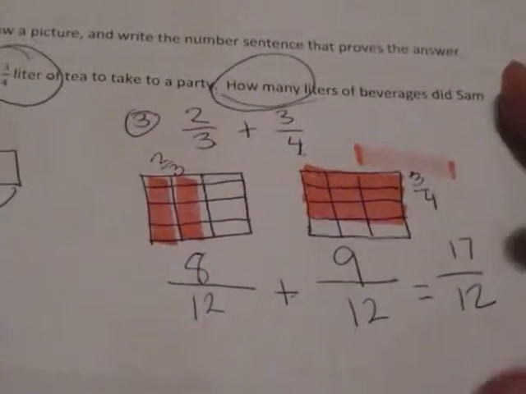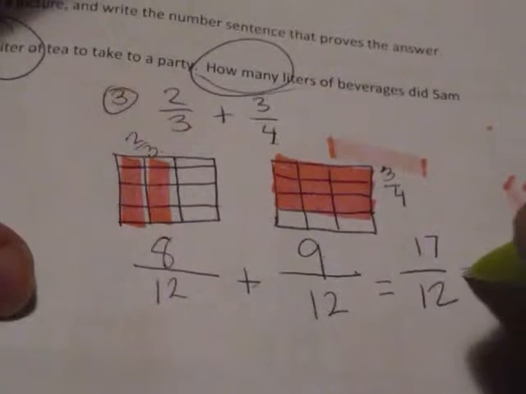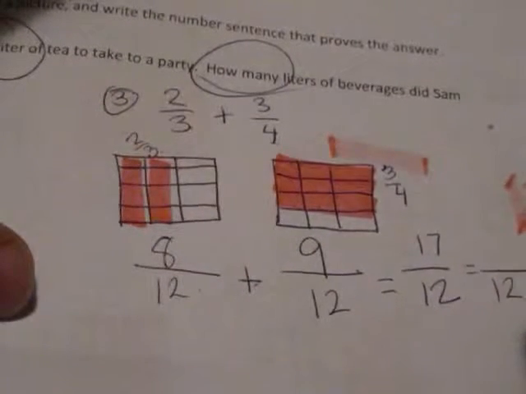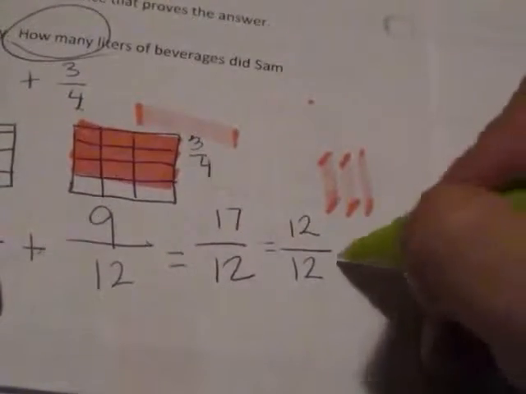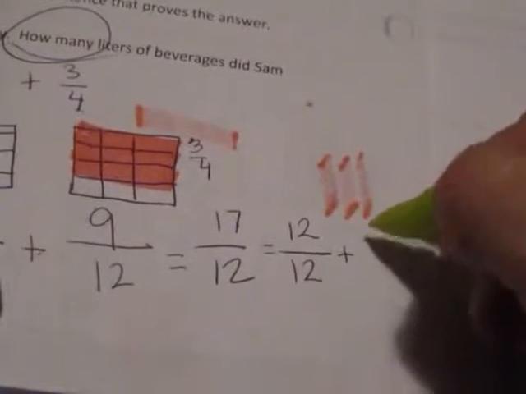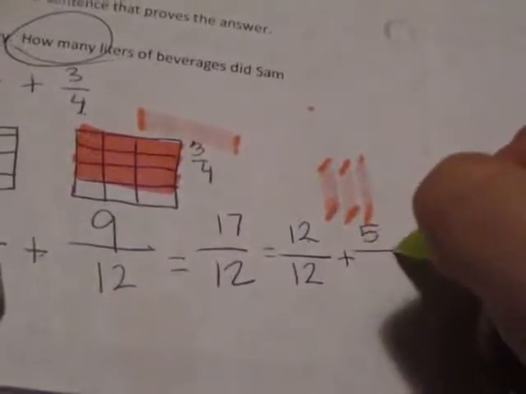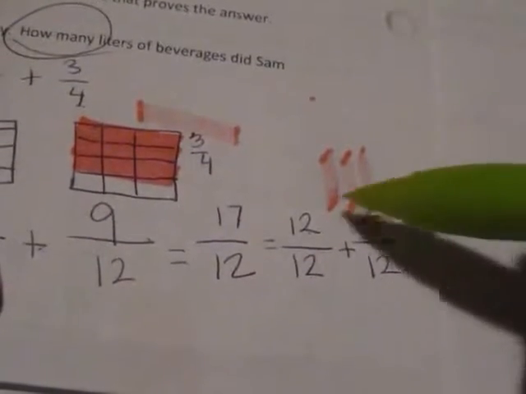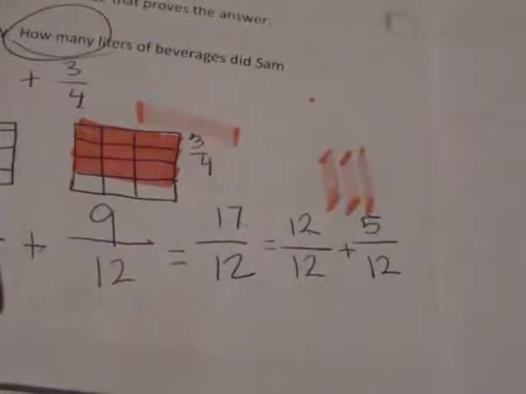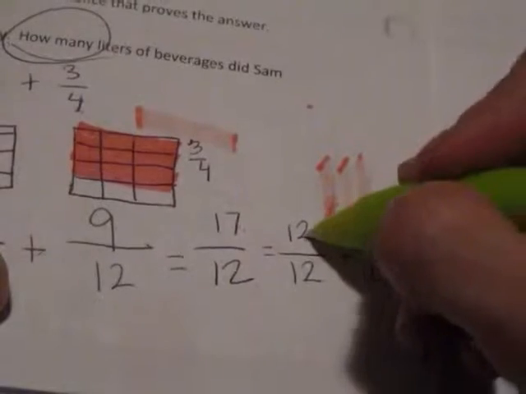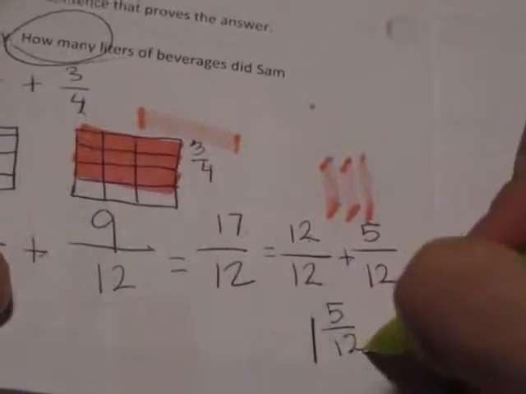And again, I see that I have a fraction that is larger than a whole, because to have one whole, there's a total of 12 units in a whole, and I would need 12 units. But I have 17 units, therefore how many more units to go from 12 to 17? That would be 5. So I have 5 units left over. So 12/12 plus 5/12 is my 17/12. But I need to change this into a mixed number. So my 12/12 equals 1 whole, and I have my 5/12 left over.